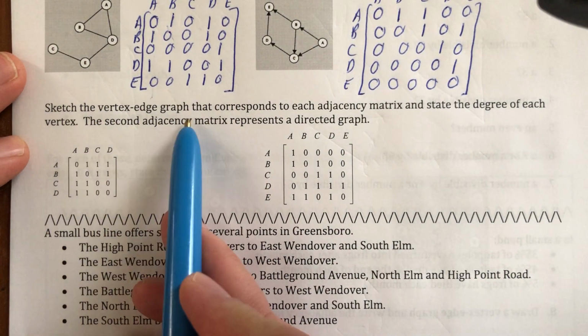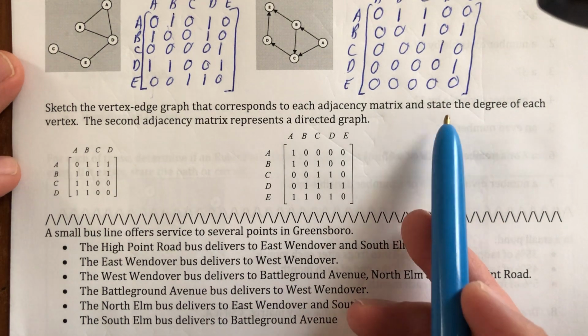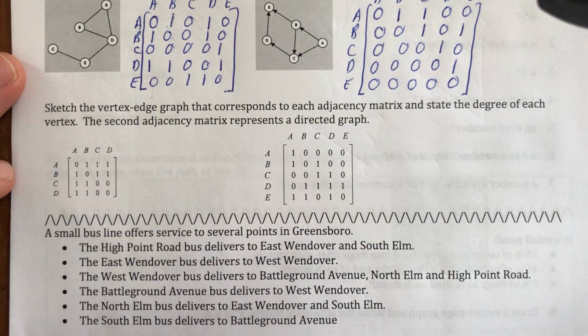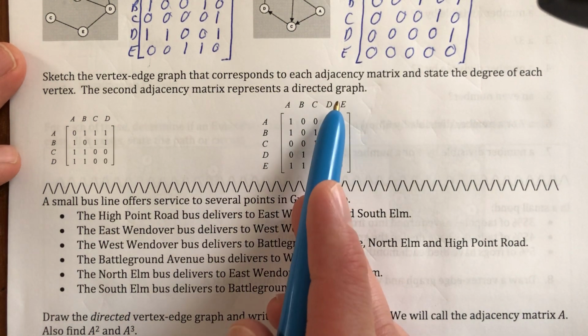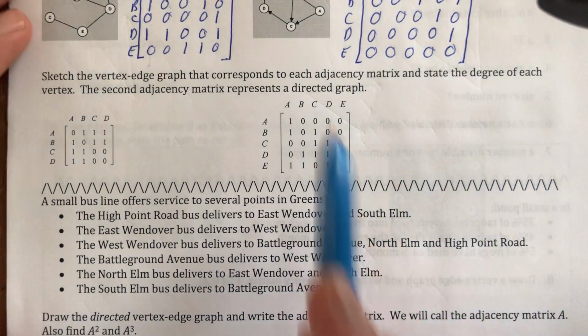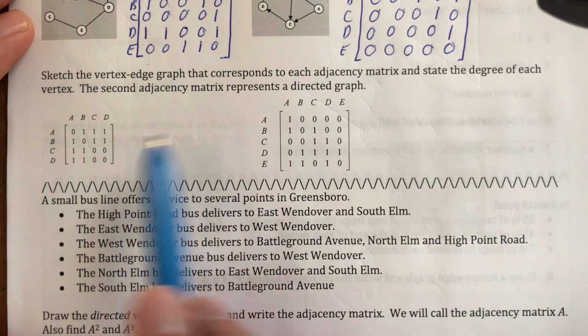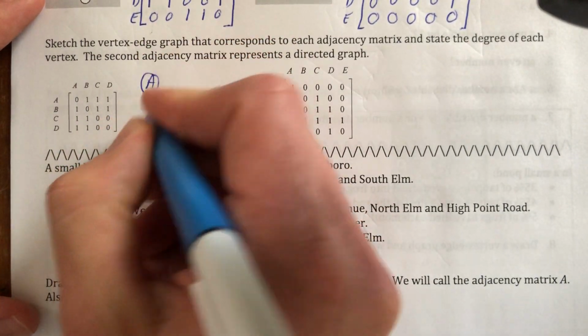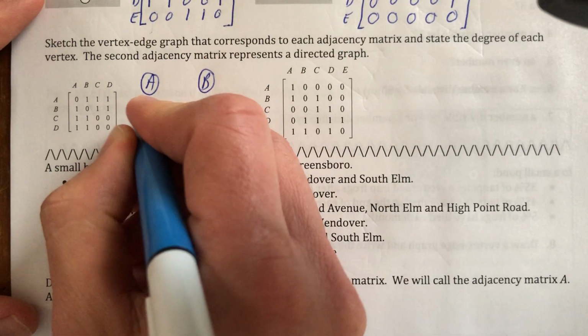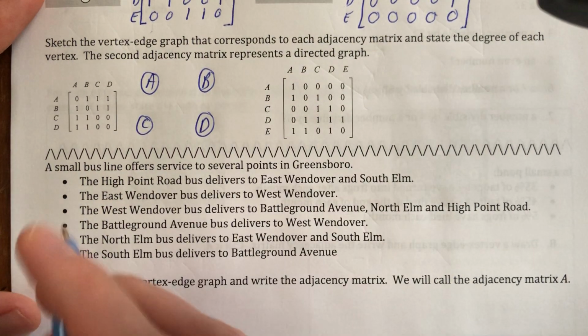Sketch the vertex edge graph that corresponds to each adjacency matrix and state the degree of each vertex. This is going to be interesting. The second adjacency matrix represents a directed graph. All right, so we're going to use arrows on this one, not this one. This one's the second one. It represents the directed graph. So A, B, C, D.